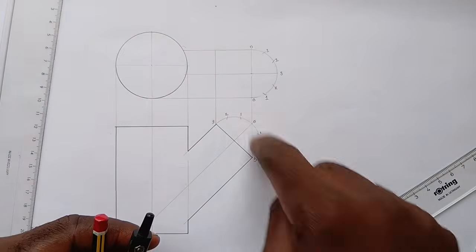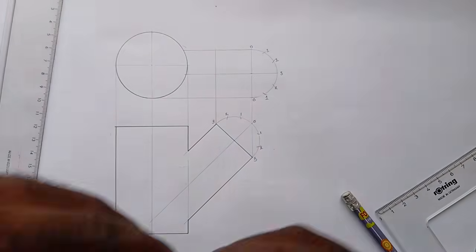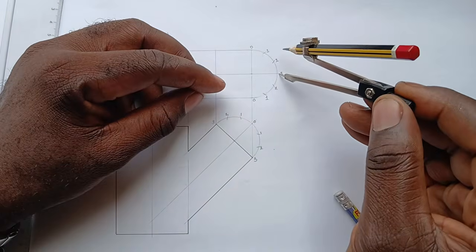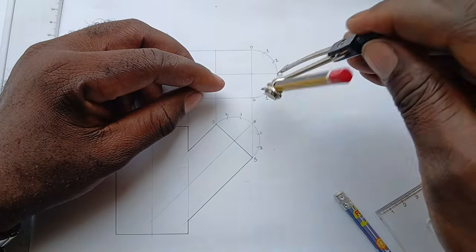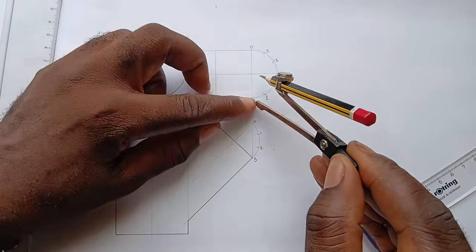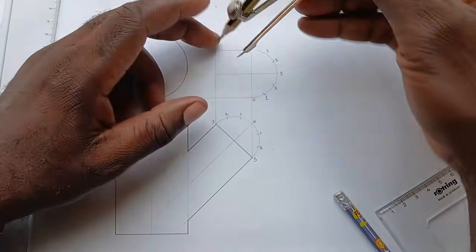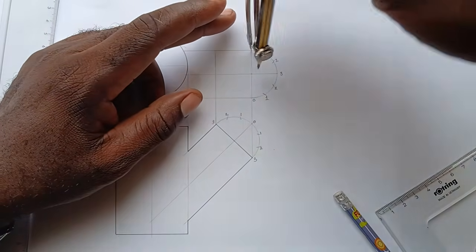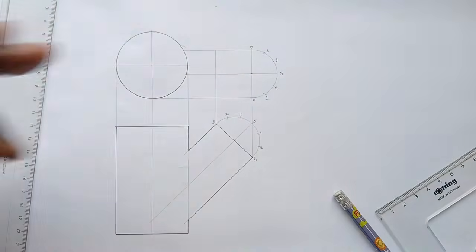With that, I have divided this arc into 6 equal parts. Do the same thing here. You needle here, you cut, needle at this point here, cut, and needle here, and cut. And that's how I got all of that.